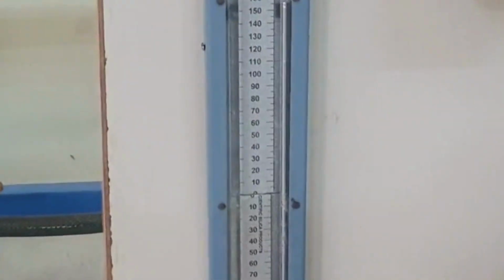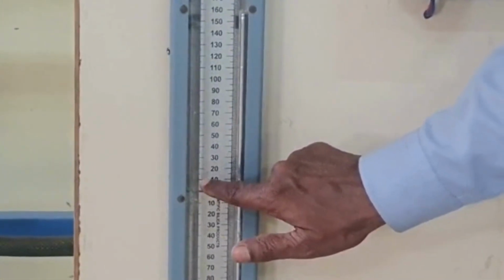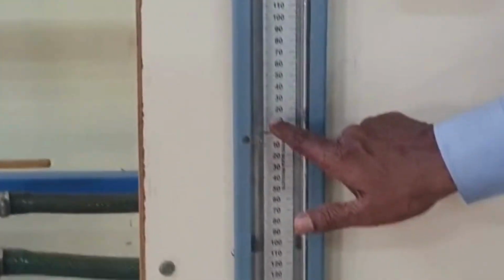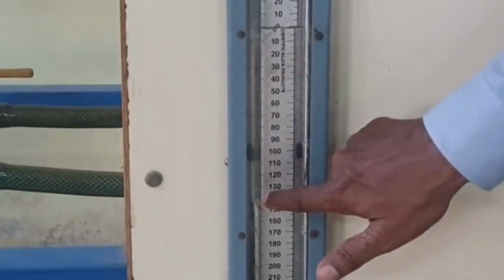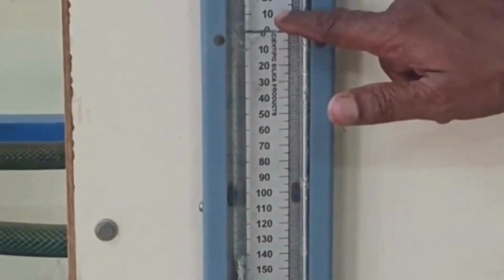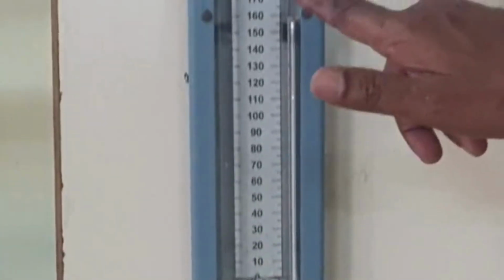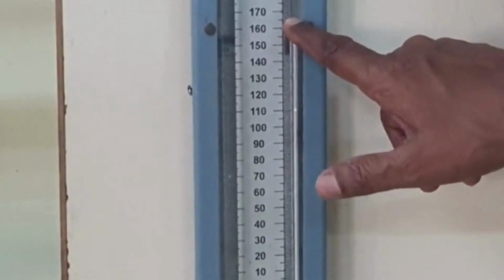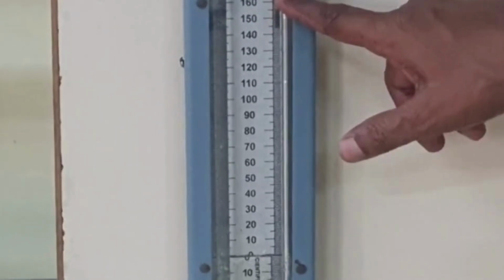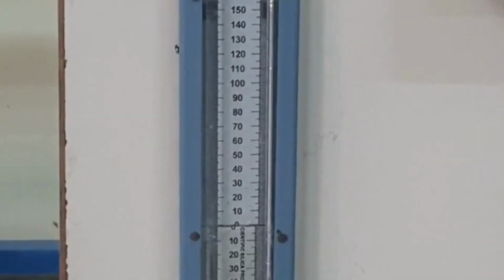Then you have to note down the manometer readings. This is the 0th level. You have to note down the initial reading as H1. Above the 0th level, the reading which it is showing in the manometer you have to note down as H2. So H1 plus H2 you will get the total head.